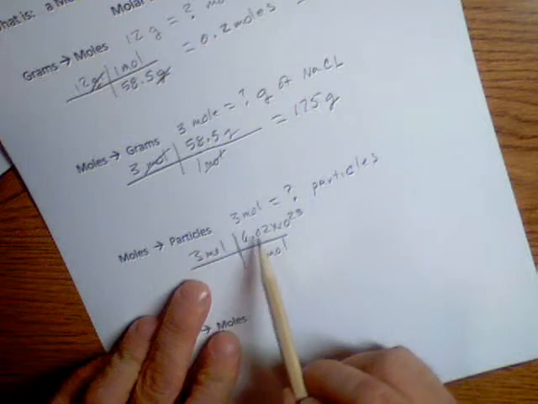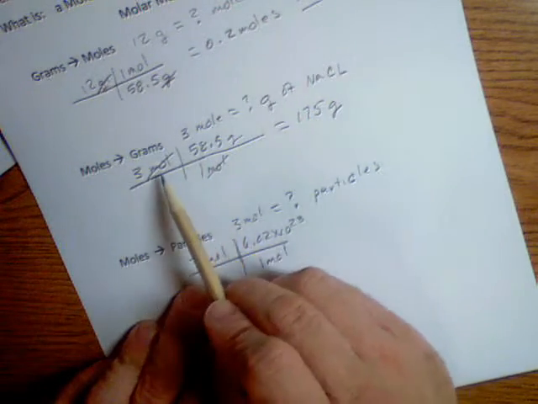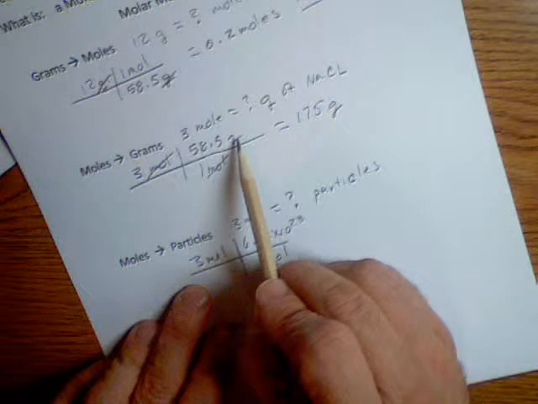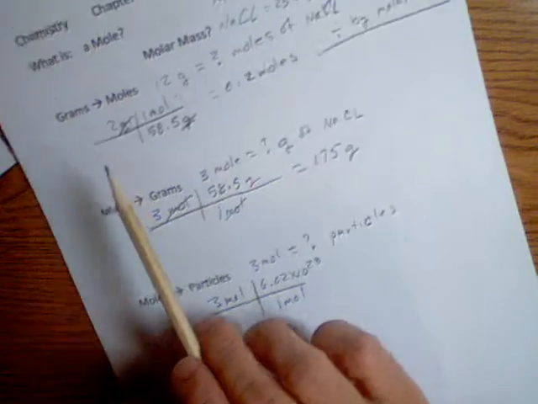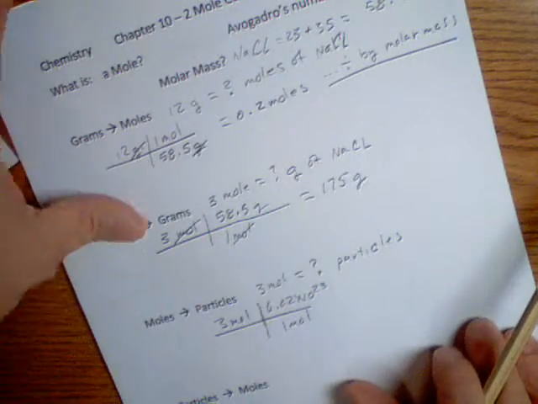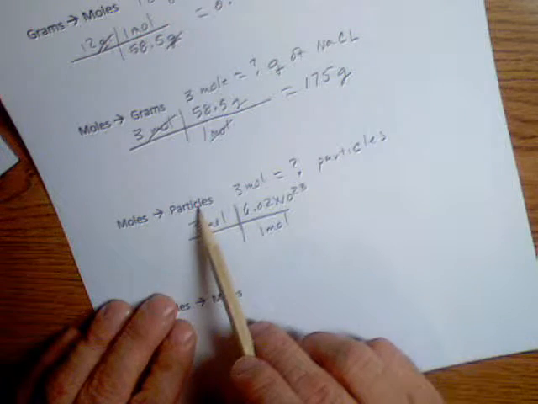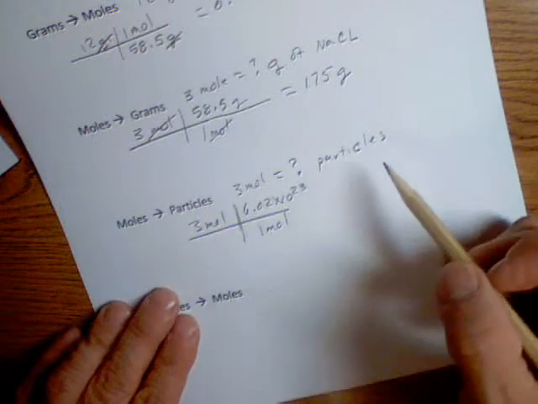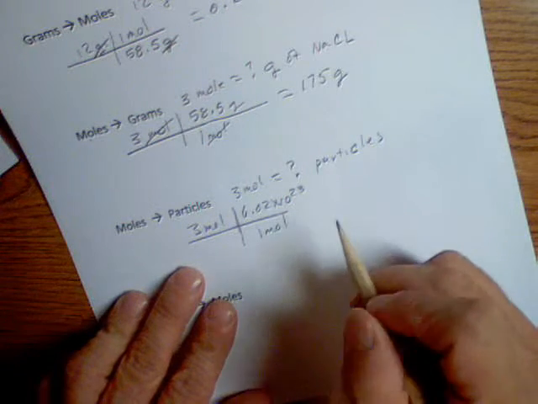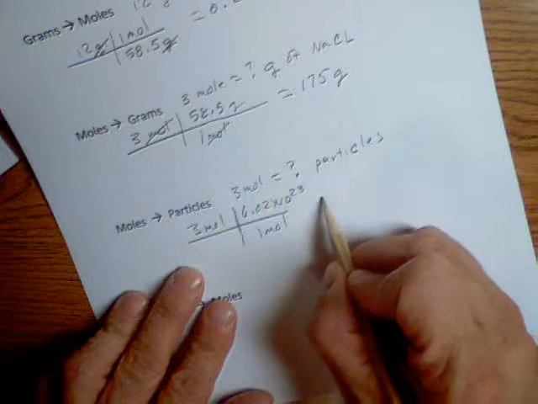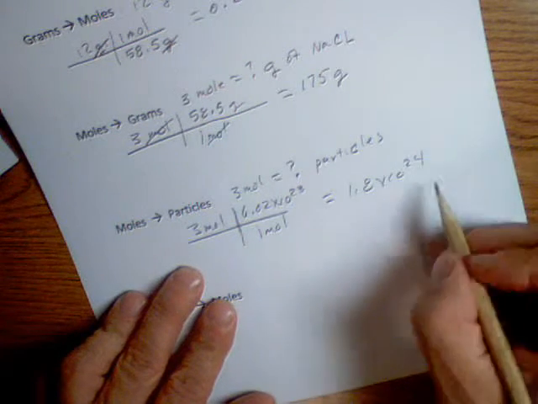So here we would multiply, and as you can see, we also multiply on this one. If we're going from moles to grams, we multiply. When we're going from grams to moles, we divide. And when we go from moles to particles, we multiply by Avogadro's number. So it's 1.8 times 10 to the 24th particles.